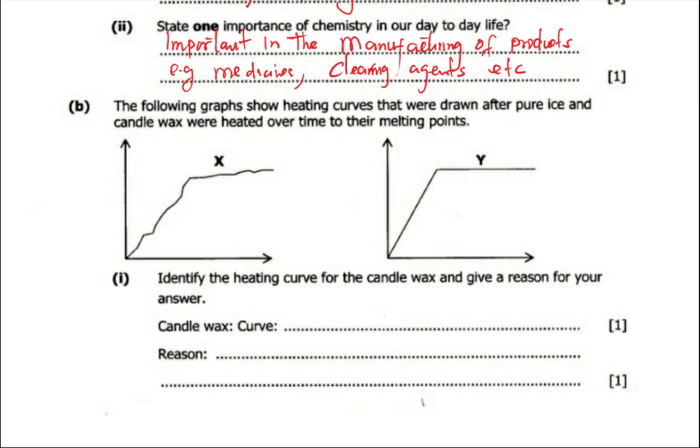Which one do you think is the heating curve for candle wax?